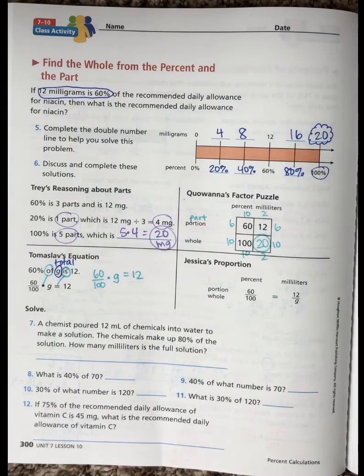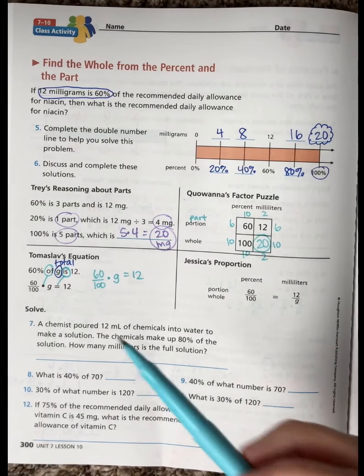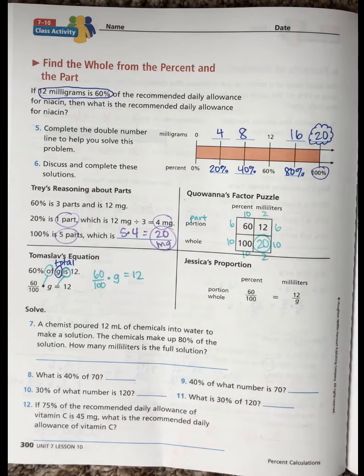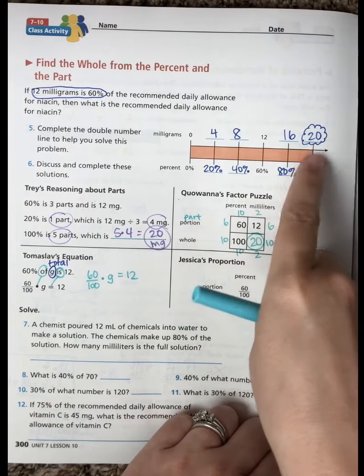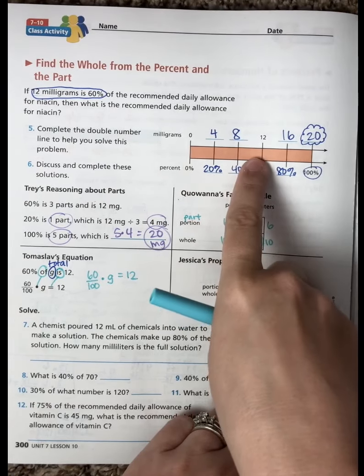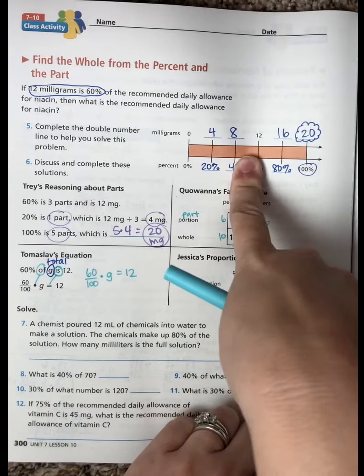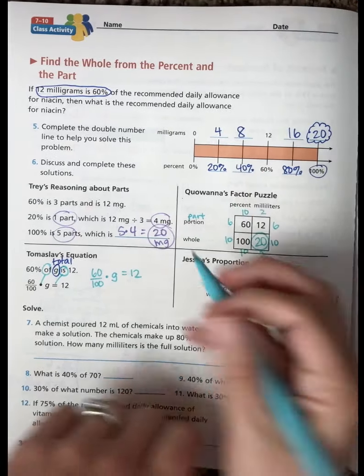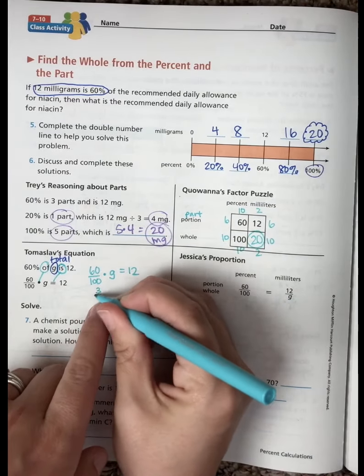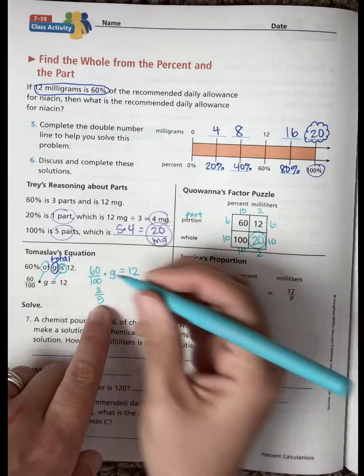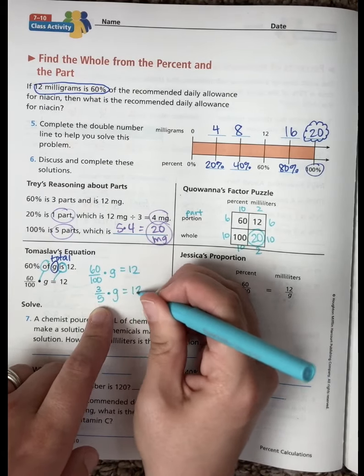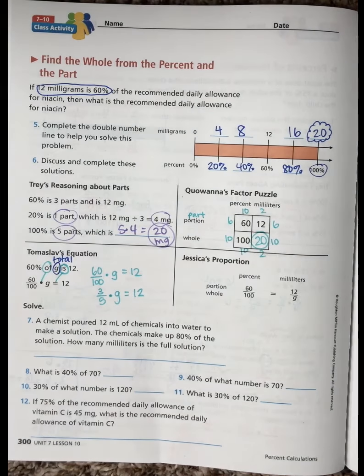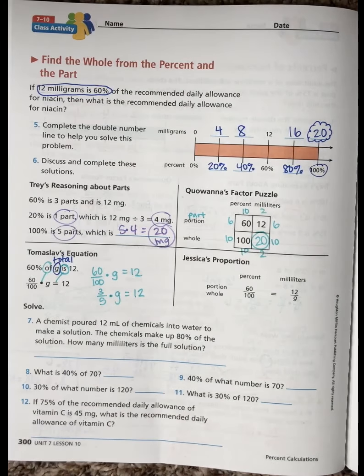Well, to make this easier on myself, I'm going to simplify the fraction 60 out of 100. And I recognize that as fifths. I see that up here in my picture. 1, 2, 3, 4, 5. 60 is my third part. So 60 represents 3/5. So I'm going to say 3/5 instead of 60 out of 100 times G equals 12. Now, this is going to kind of take your math back to several lessons ago.